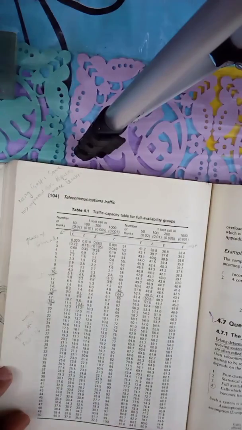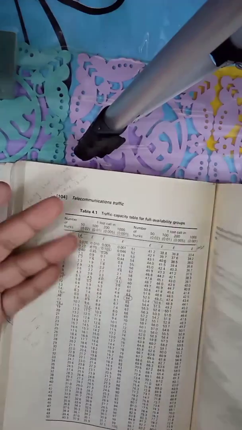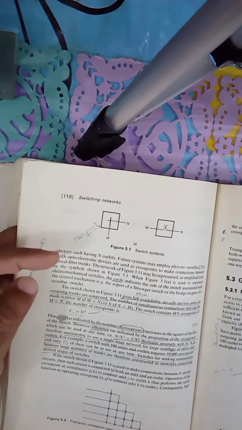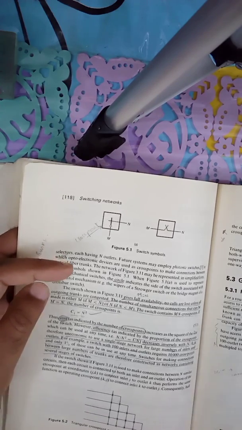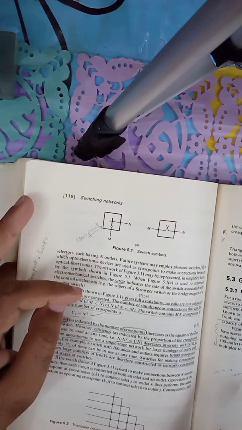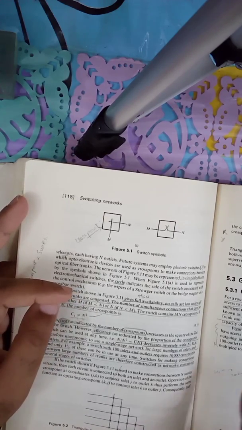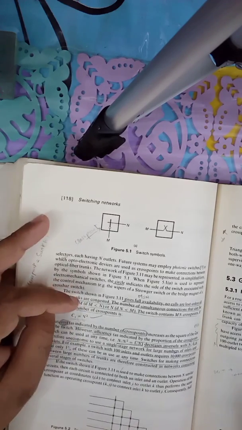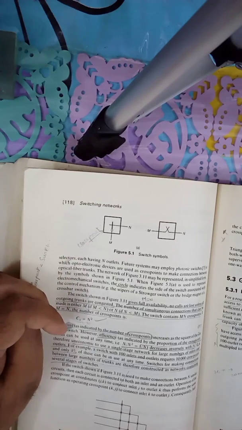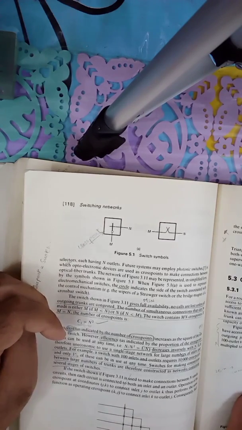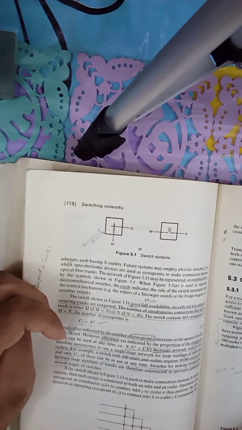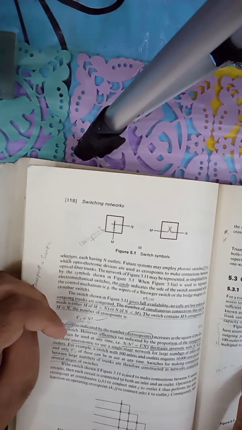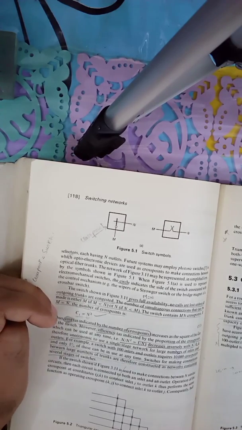Let me remind you that the full availability system is the one in which all the groups have the availability to all the trunks, which is not the case here. Here these 2 groups have their own set of trunks or trunk groups. In this case, subscribers of this group can only have access to these 10 trunks, and subscribers of this group can only have access to these 10 trunks.